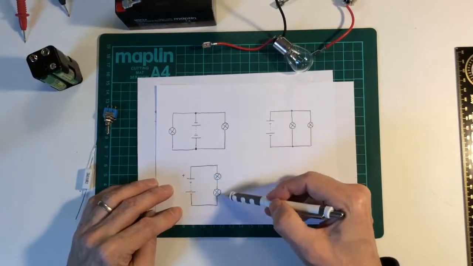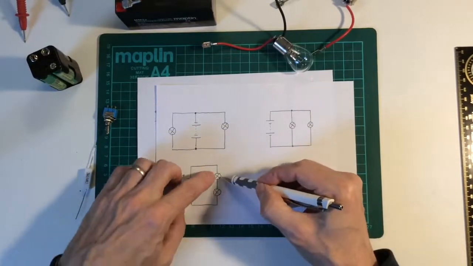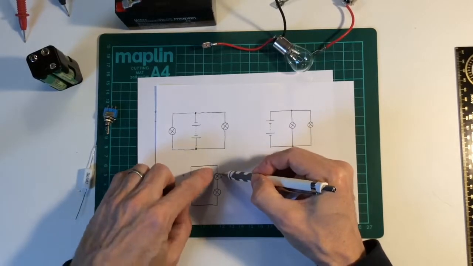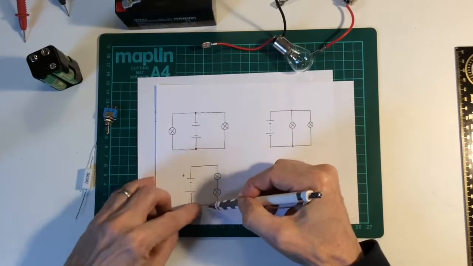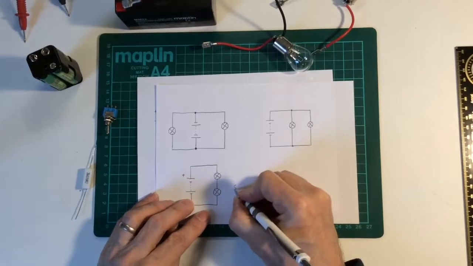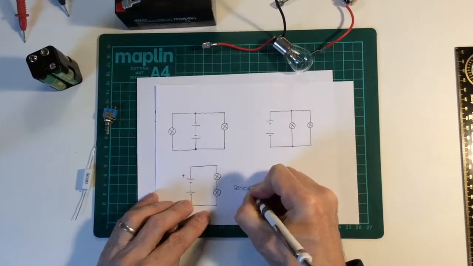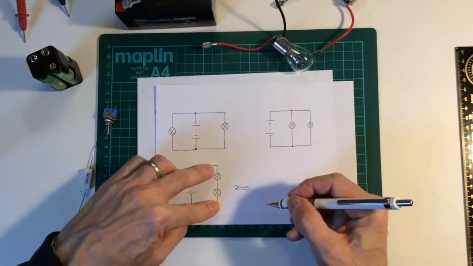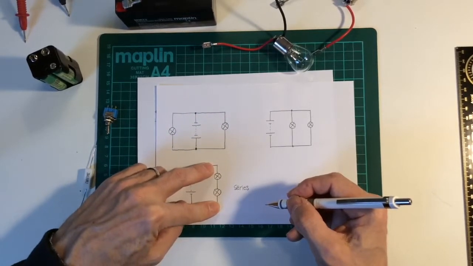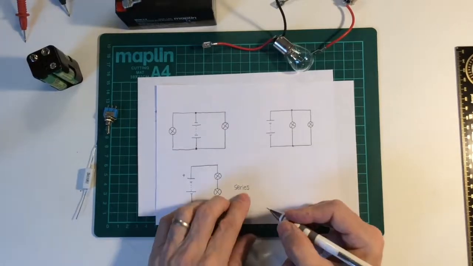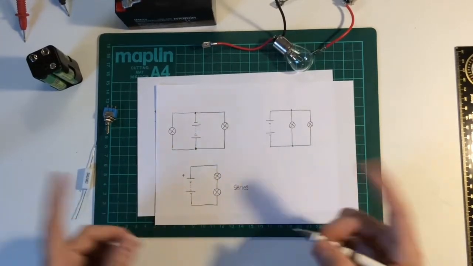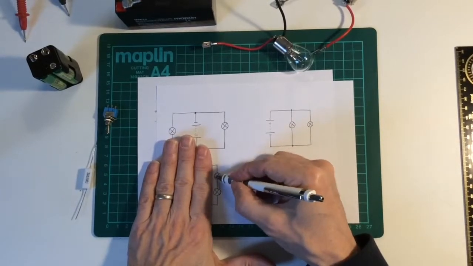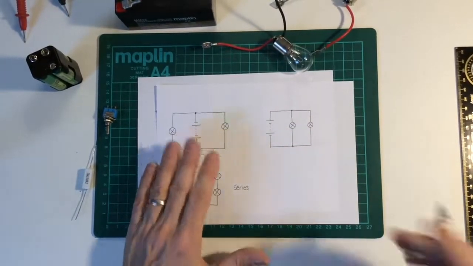This one here, the two components, the light bulbs, are connected one after the other. There's only one wire that effectively goes through that one and then through the next one. And we call this series. So when two components are connected literally one after the other like that, we say that they're in series with each other. So the two lamps are in series with each other. Sometimes we call it a series circuit, but really just those two light bulbs on their own are actually in series with each other.